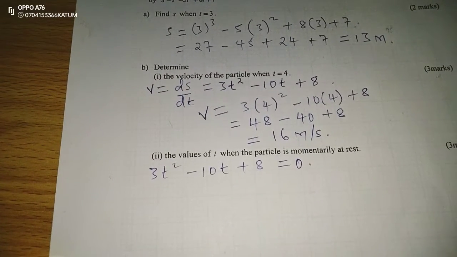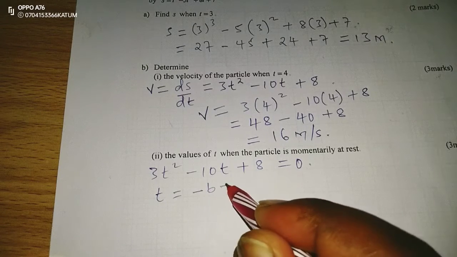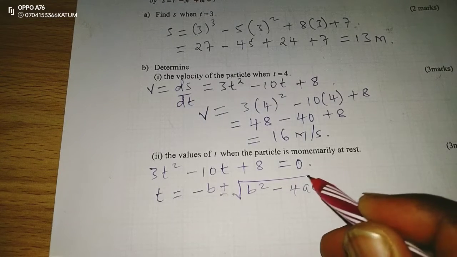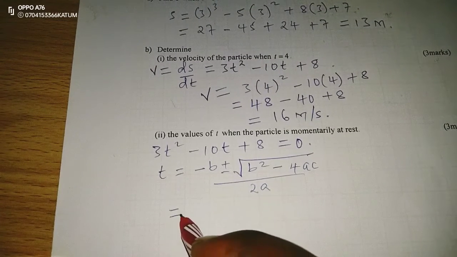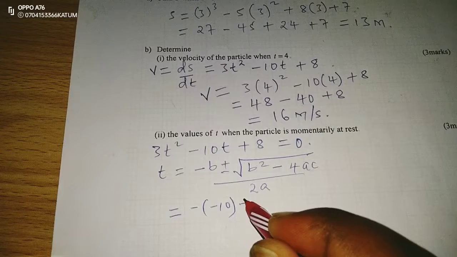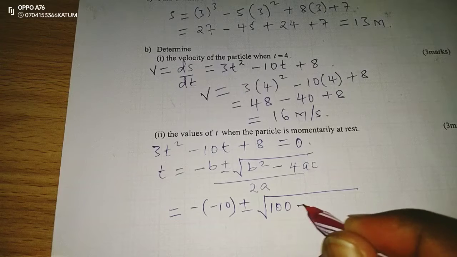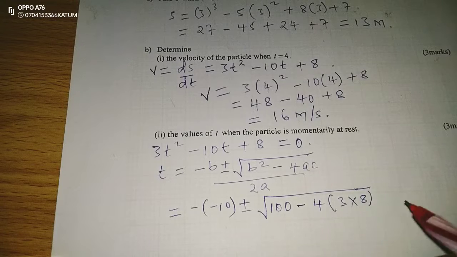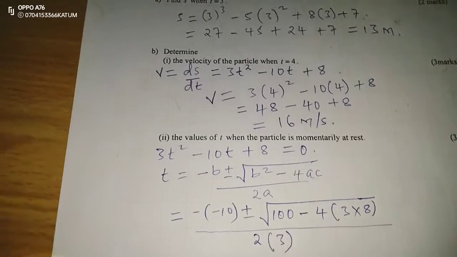For us to solve this one, I choose the quadratic formula, whereby t will be given by the negative value of b plus or minus the square root of b squared minus 4ac, divided by 2 times a. Therefore, we're going now to make use of this formula. b is negative 10. So negative 10 plus or minus the square root of b squared, negative 10 squared becomes 100, minus 4 into a, which is 3, and c, which is 8, then divided by 2 times 3 because a is 3.